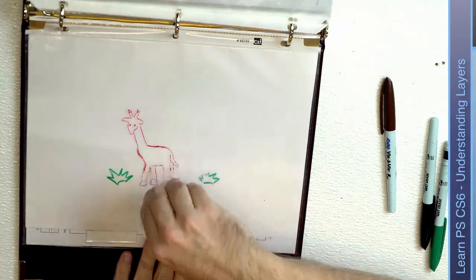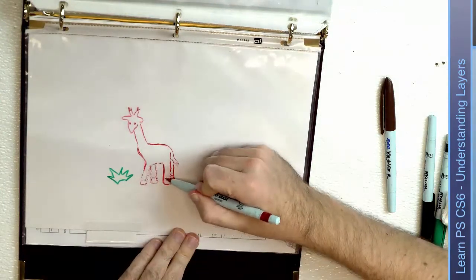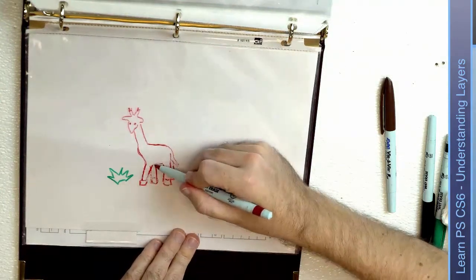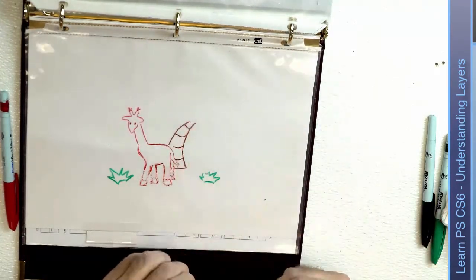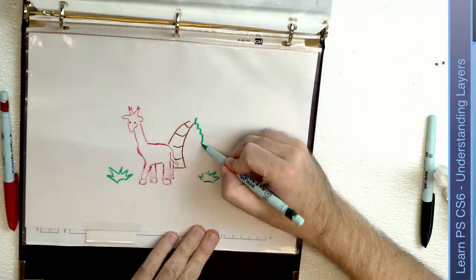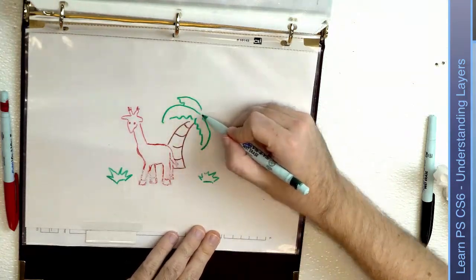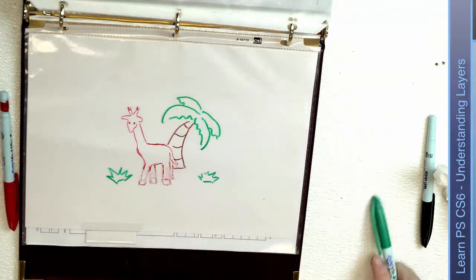And hopefully I don't mess up the giraffe at all in the process. So now if I want to put this tree behind the giraffe a little bit, I have to redraw it over here. So I've got the trunk, and we'll do more of these tropical leaves that don't belong in the same environment as a giraffe at all, but that's okay.